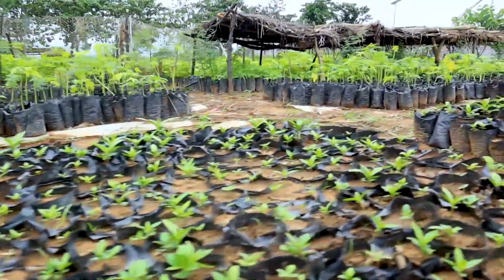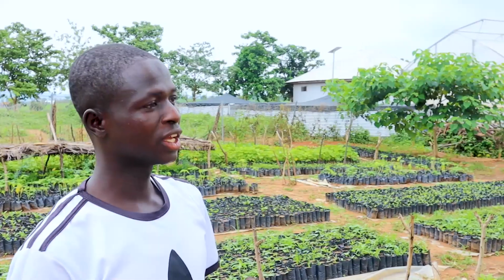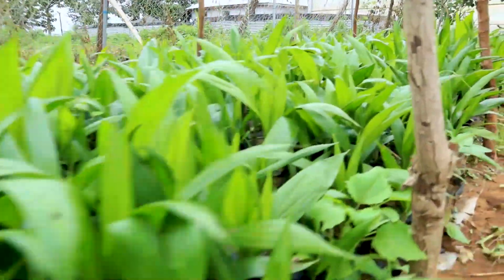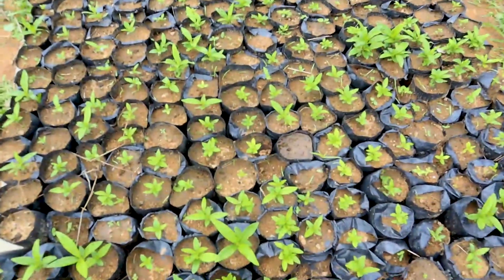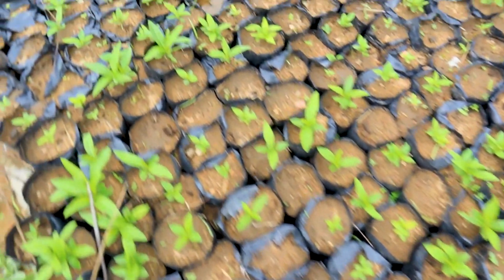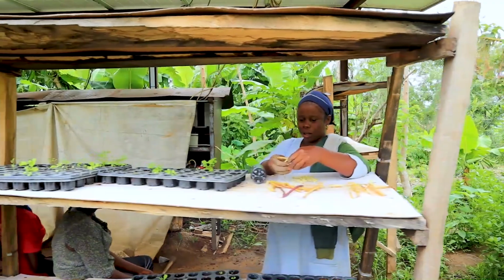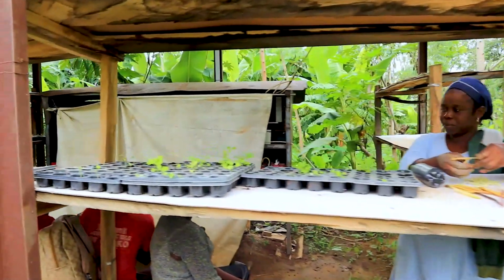When you are talking about agroforestry, this is a nursery for agroforestry. This is the grassroots foundation of agroforestry. If we do not have a nursery, we do not have agroforestry. That's why this is the grassroots foundation of agroforestry. You start from the nursery to the field. That's where we are getting agroforestry.